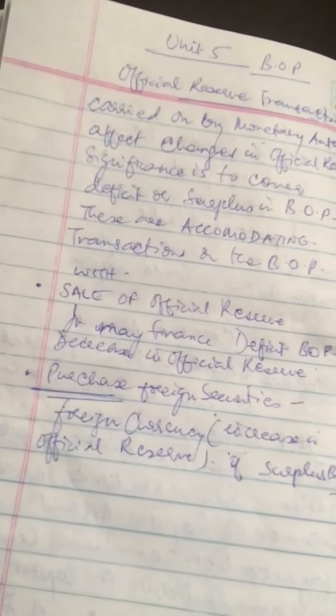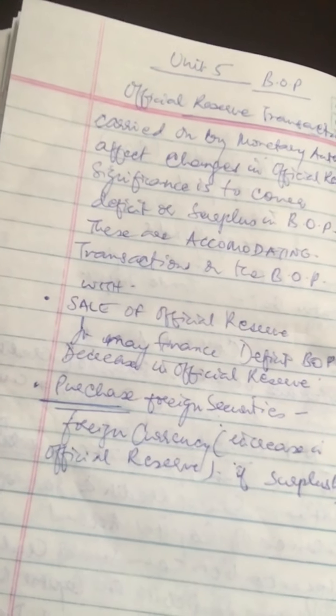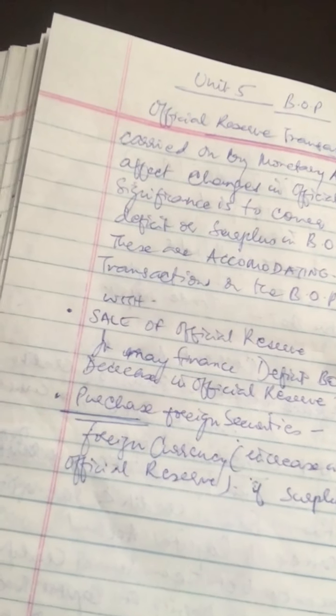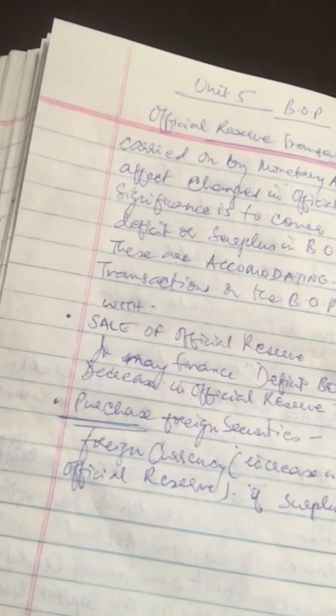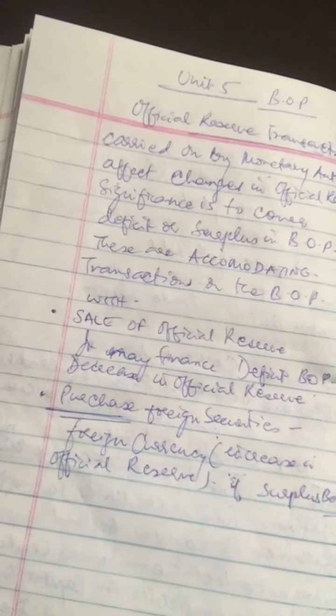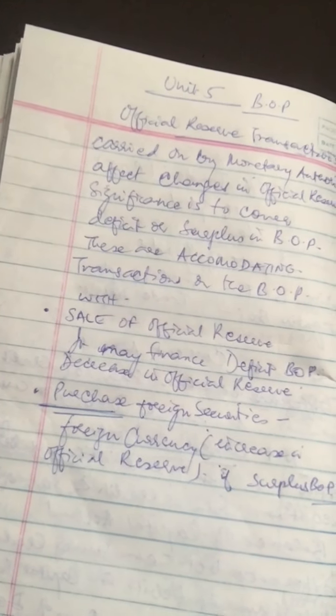So, official reserve transactions are the transactions carried out by the monetary authorities of a country. So, this causes changes in the official reserves. The significance of such transactions is to cover a deficit or surplus in the balance of payments. Thus, official reserve transactions are accommodating transactions of balance of payments.